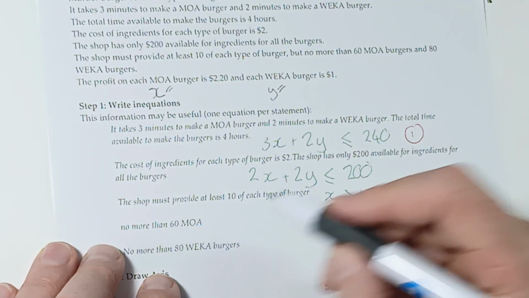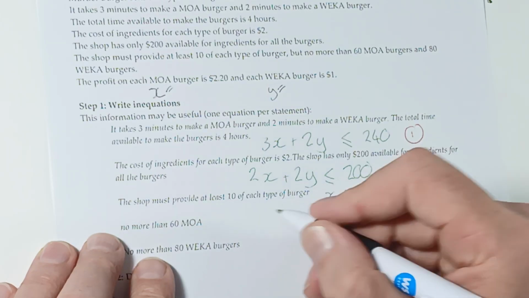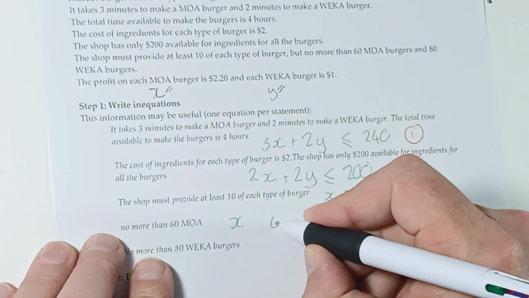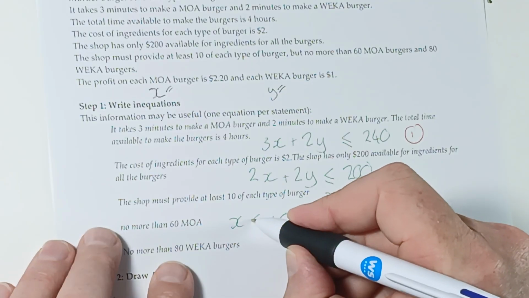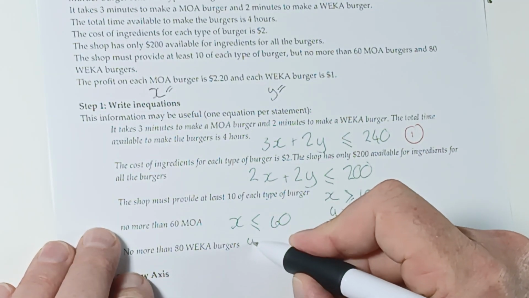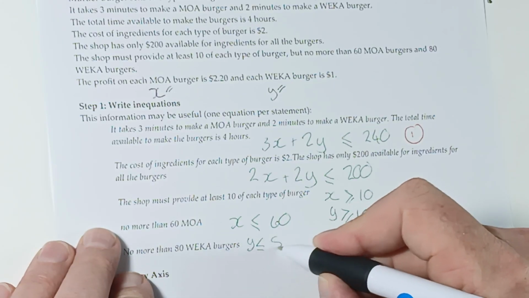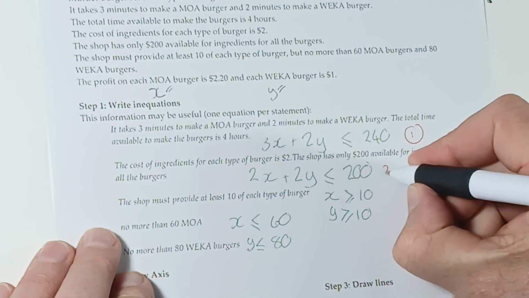We also have this one here, that it must be no more than 60 Moa burgers. Moas are the x's. Which way around? Well, it cannot be more. It can be less than or equal to 60, and same for the Weka burgers we have. Now let's make sure we've numbered all of those equations.